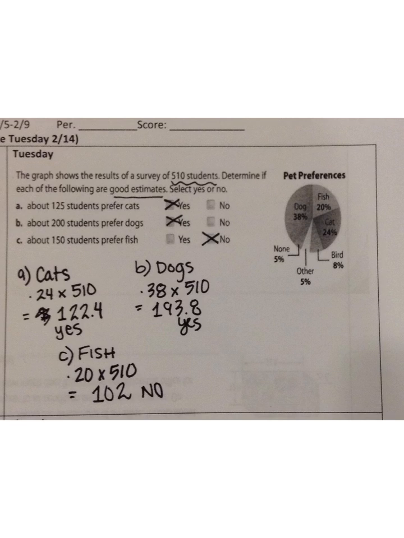So what I started with is cats, and I looked over here for cats, and 24% prefer cats, so I did 0.24 times 510, and I got 124.4. So I said that that's a yes, because that is in close proximity to 125.